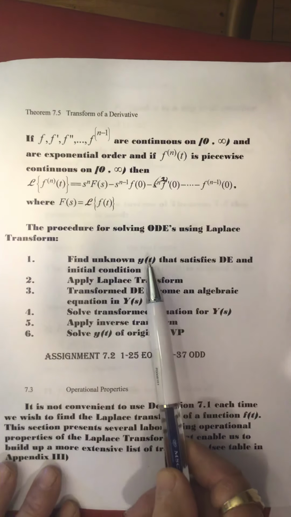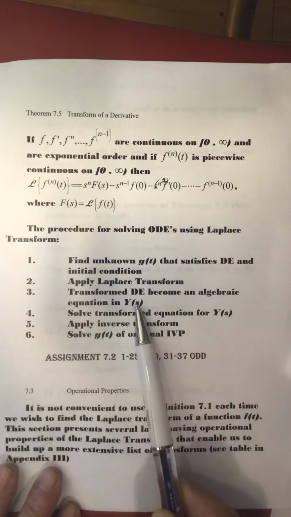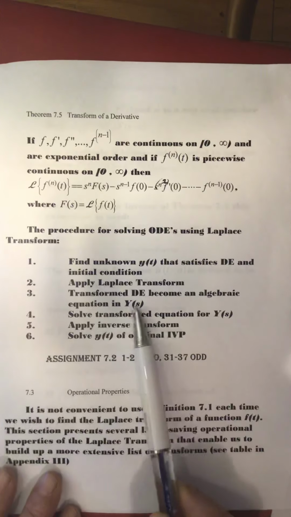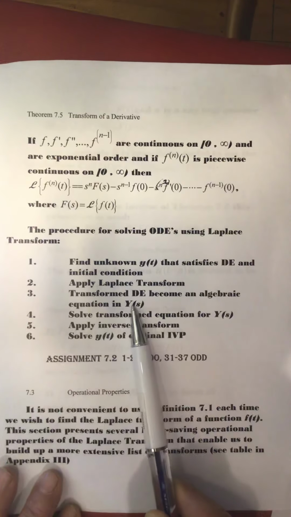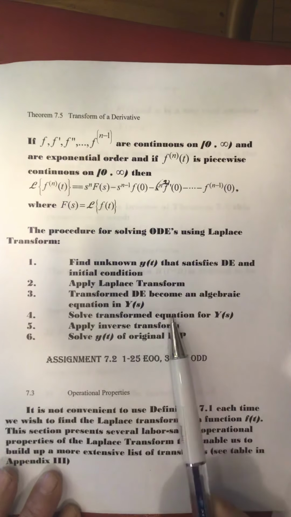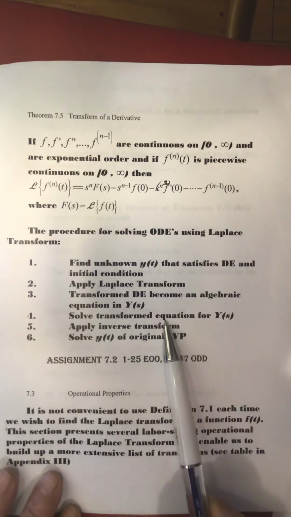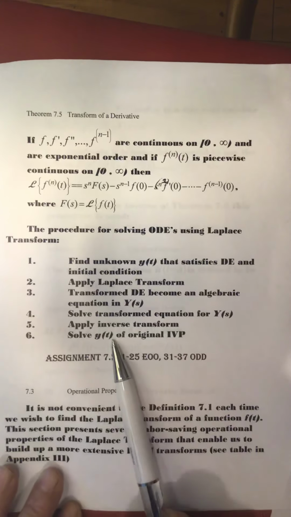Once we apply the Laplace, we will have a function in s, an algebraic equation. Simplify it, solve for y of s. Then we will apply the inverse transformations to y of s, and we'll be back to y of t.